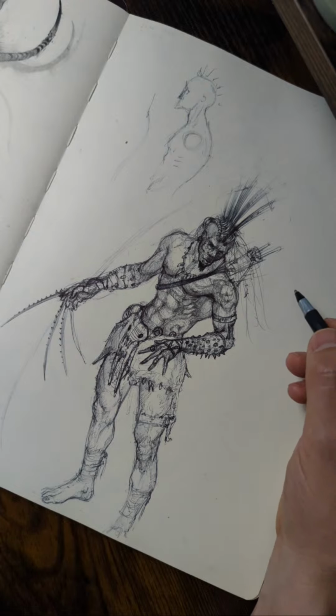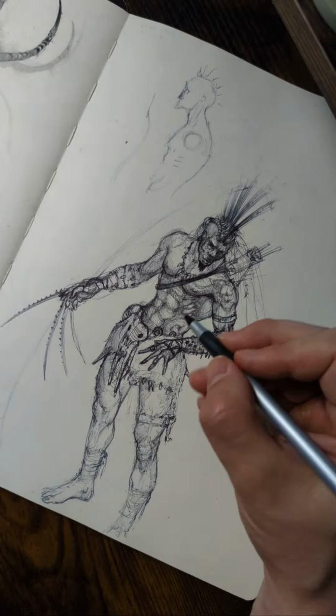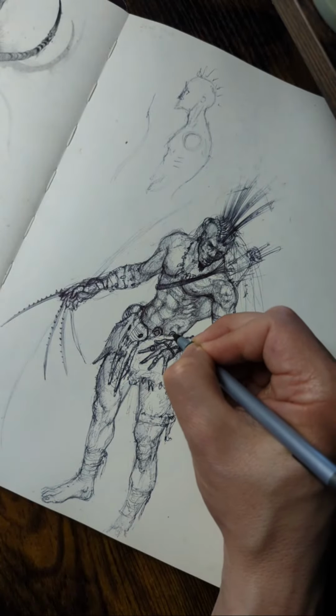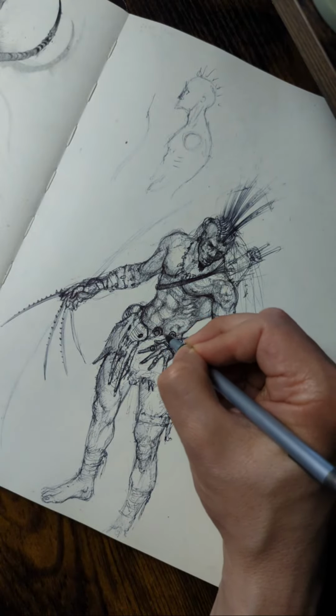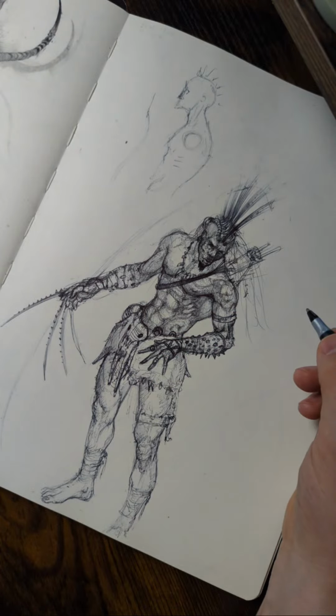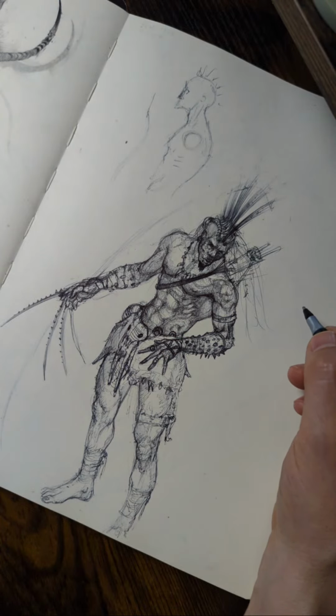Beast. 40 years. 1984, that's when I started drawing. No joke. The name of the Discord is Creature Design Workshop.